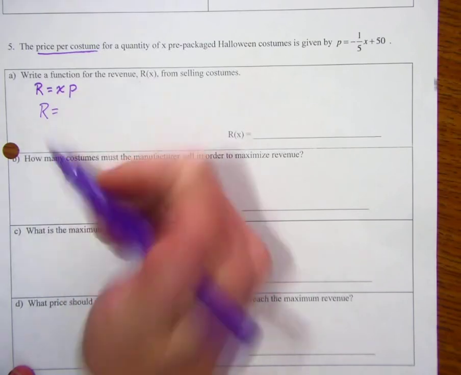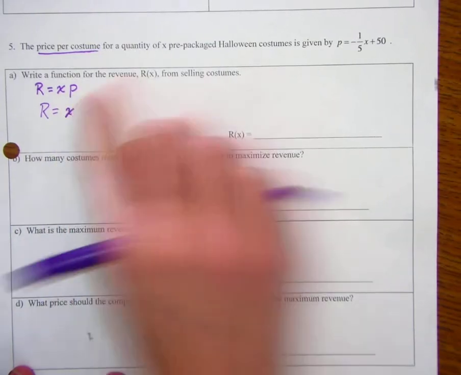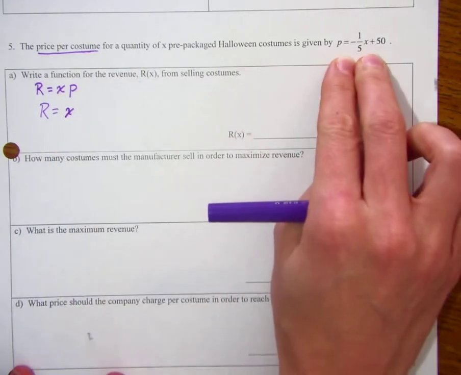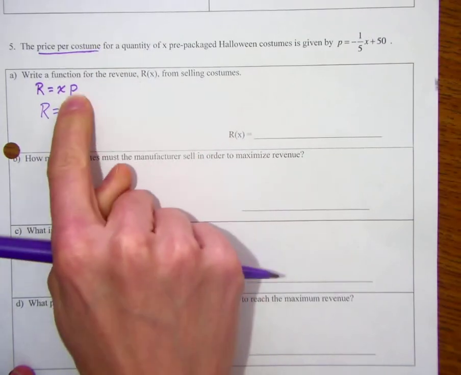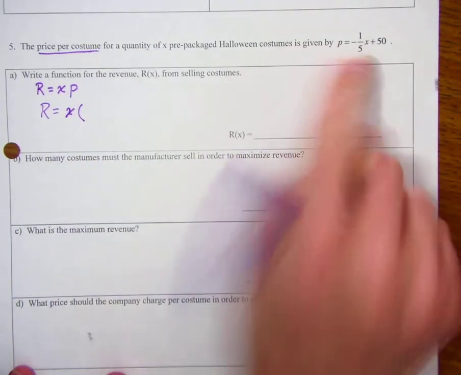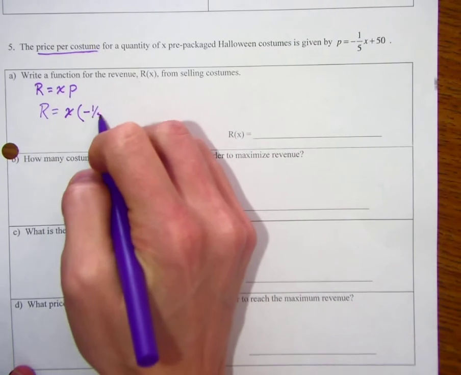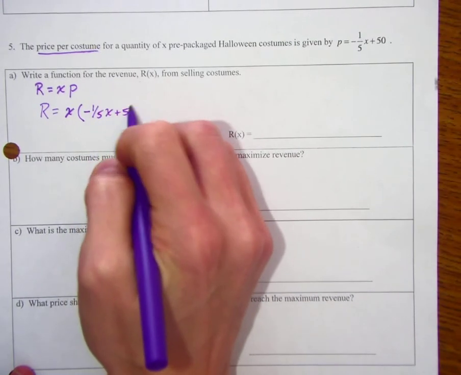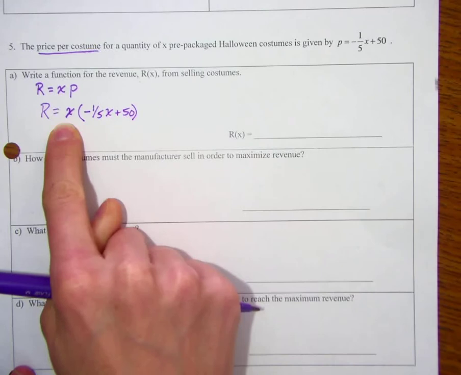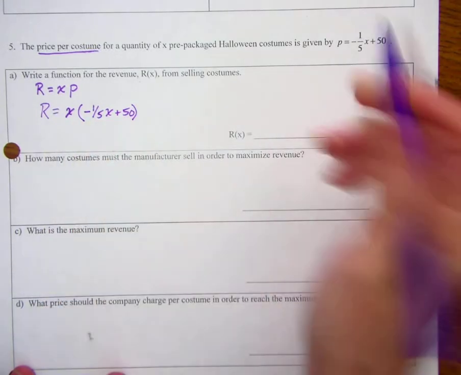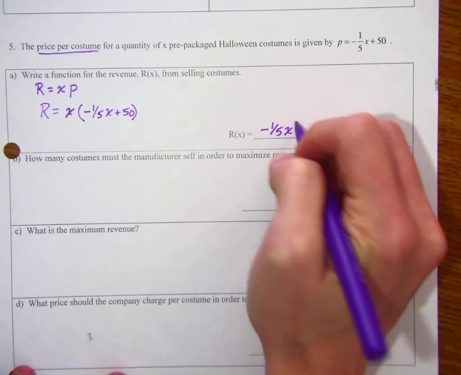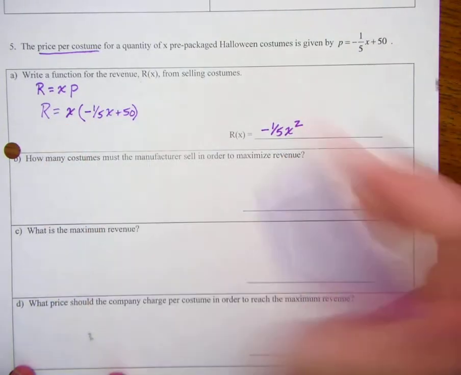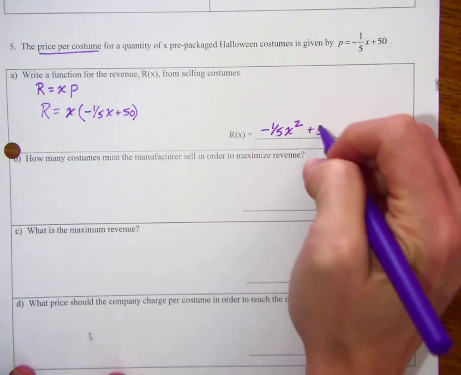And in order to do that, we're going to refer to the p that's given to us, and we're going to do a substitution. So we have x times p, but instead of p, we're going to be putting in -1/5 x plus 50. And then we need to distribute this x. So x times -1/5 x is -1/5 x squared. And then x times 50 is plus 50x.